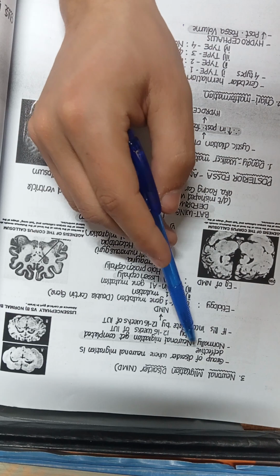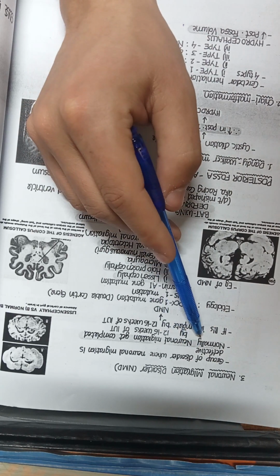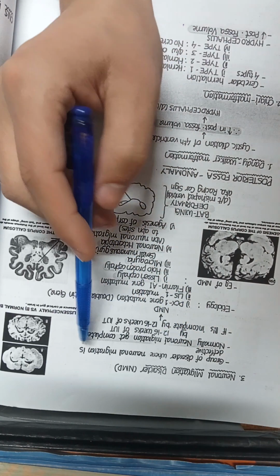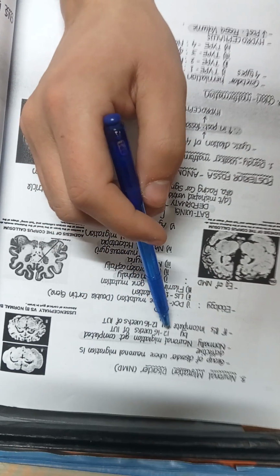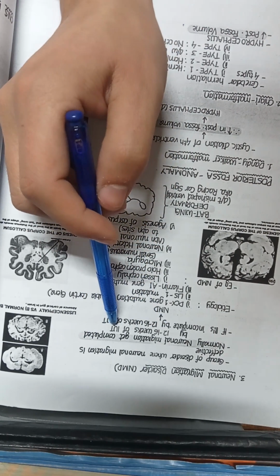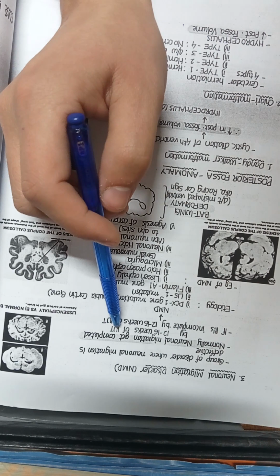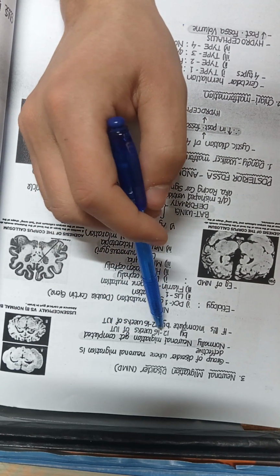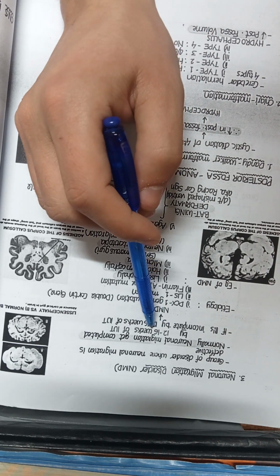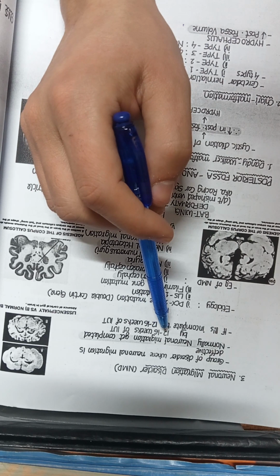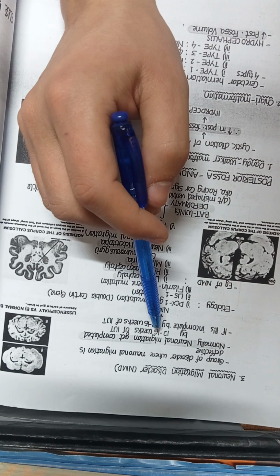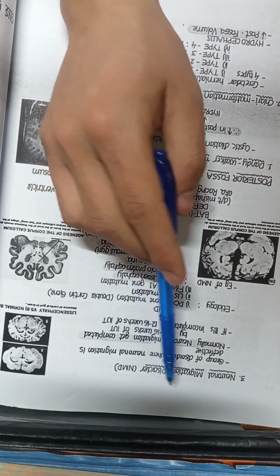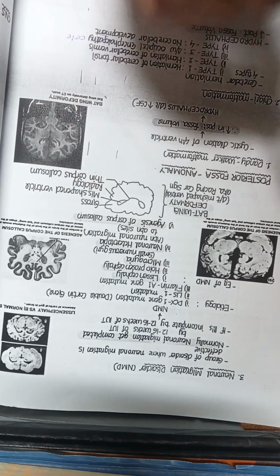How does it happen? Normally, neuronal migration gets completed by 12 to 16 weeks of intrauterine life. During intrauterine life, the neuron migrates to its own place. But if, during 12 to 16 weeks, neurons didn't migrate to a specific place, we call this neuronal migration disorder.